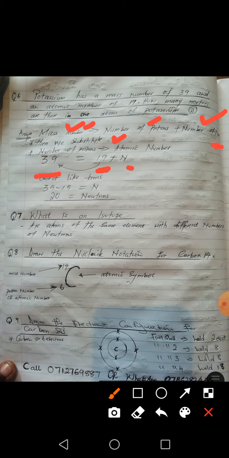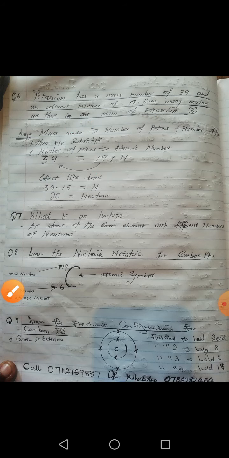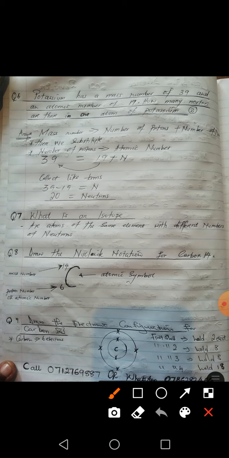Having done that, we collect like terms. That means we take the terms that can be added or subtracted together. For example, we have 39 and 19 which can be subtracted. Those are like terms. So it becomes 39 minus 19. It is the same concept we use in maths: change side, change sign. So plus 19 moves to the other side and becomes minus 19. So 39 minus 19 equals the number of neutrons. Then the number of neutrons is equal to 20 neutrons for potassium.